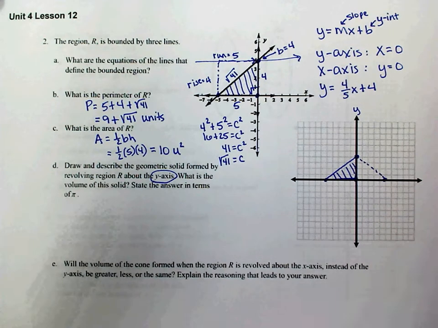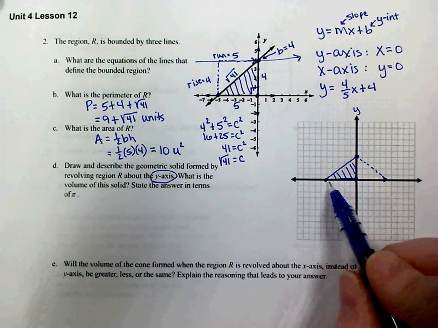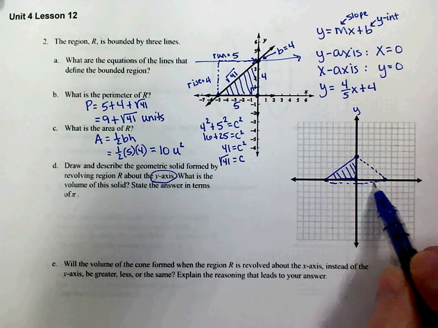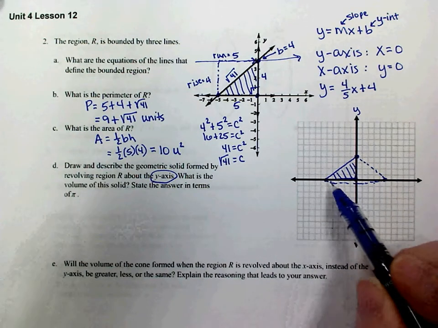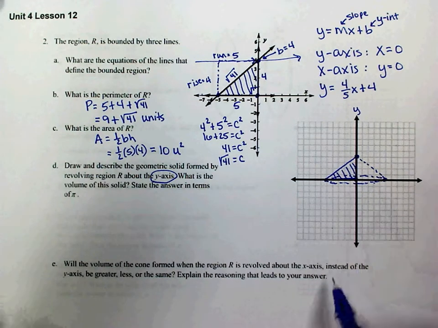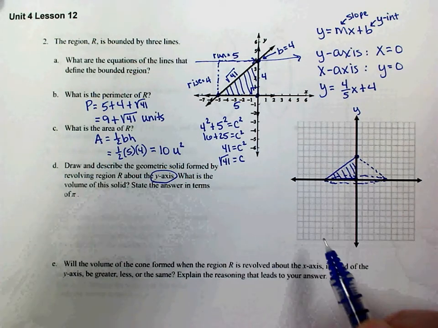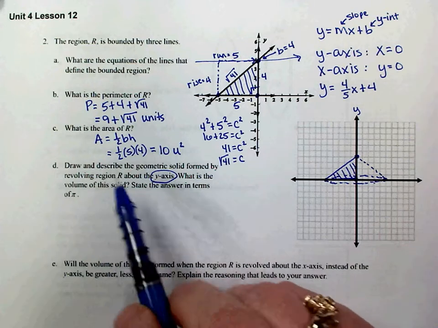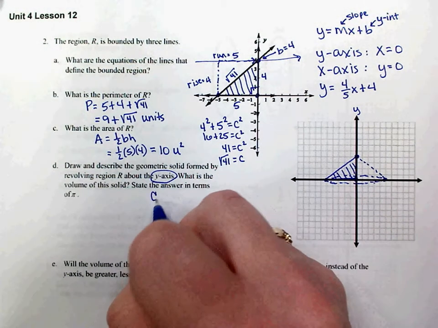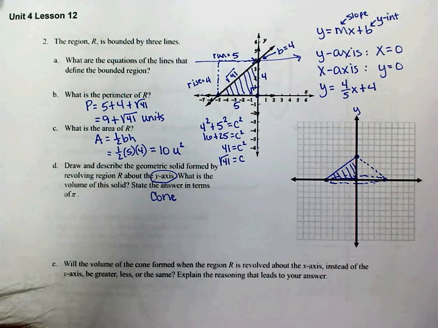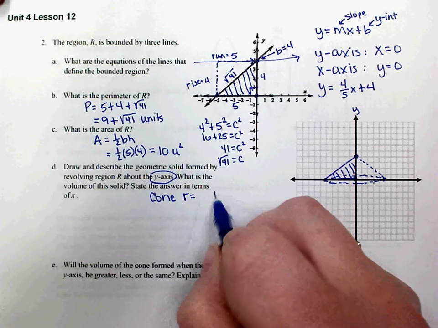As this is revolving around, remember we've got this flat circular base that's formed down here at the x-axis. So this figure that is formed has a circular base that comes to a point up here. So what is the name of that describing geometric solid? That is a cone. And to describe it, we're going to give its dimensions, its radius and its height.